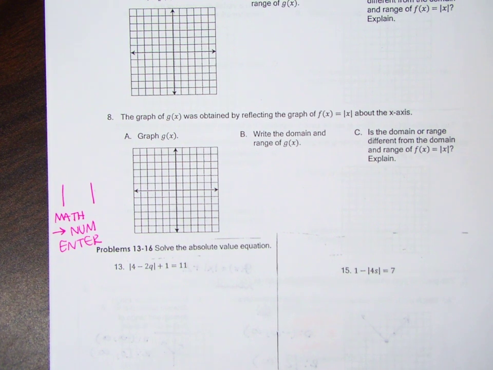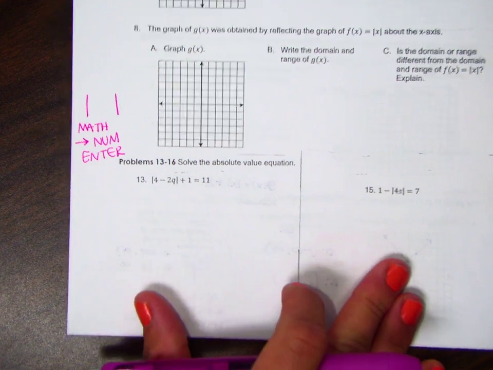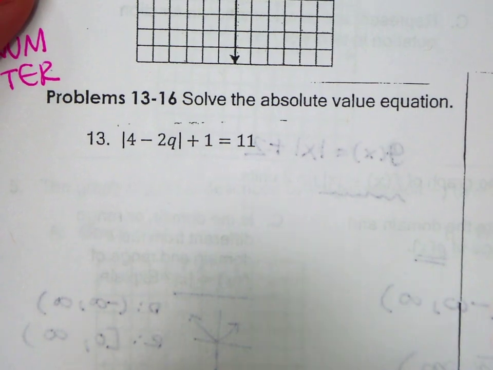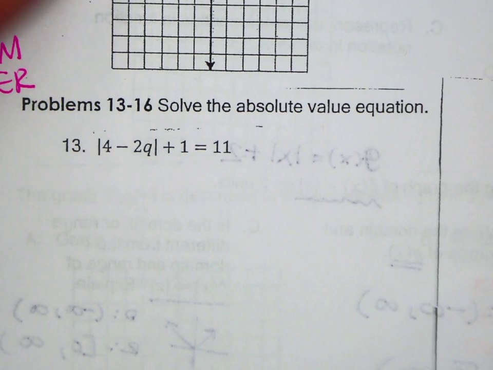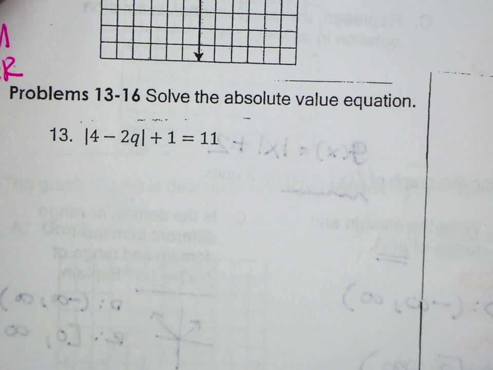Okay, and kind of the same thing on this next part. It says solve. All right, I'm going to do one of these guys by hand, and I'm going to do one in the calculator. Or maybe I'll just do it both ways. I don't know. We'll see.